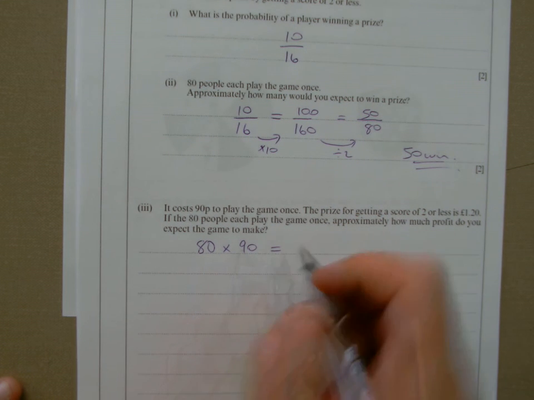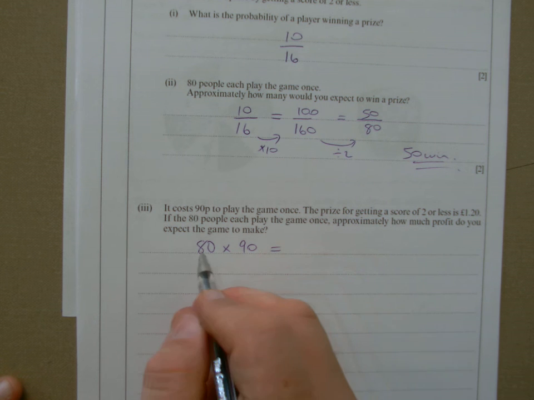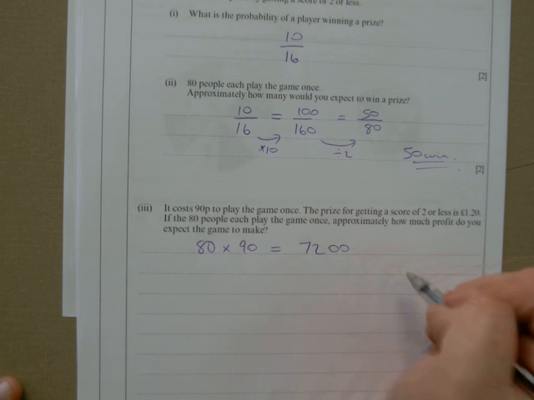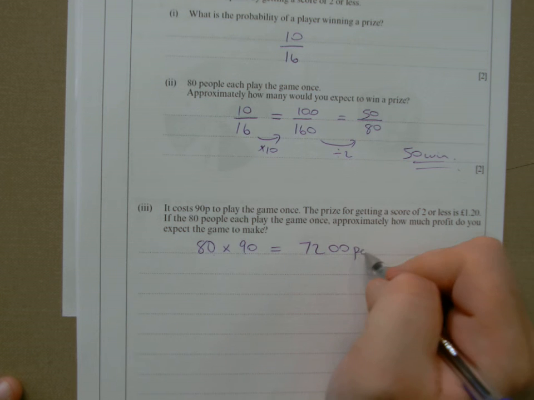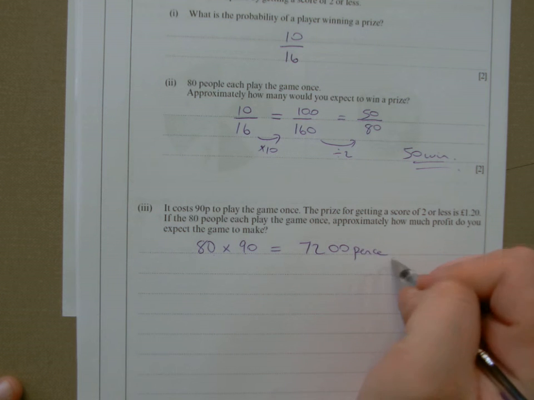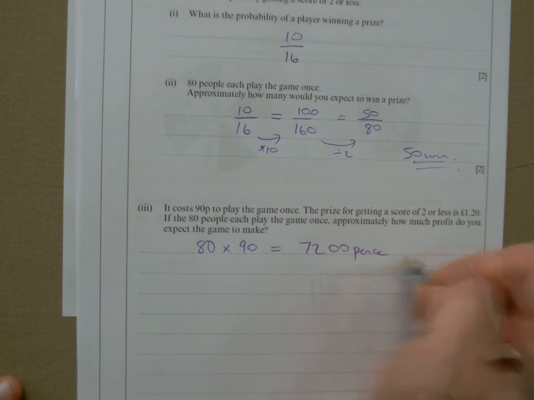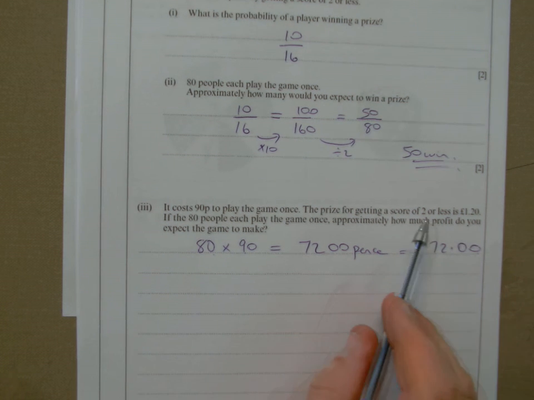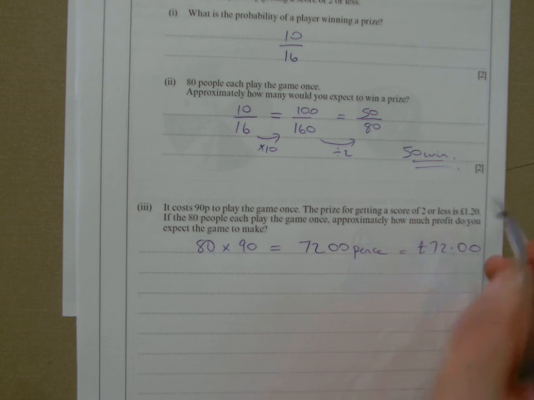So 8 times 9. This is easy to multiply because you just do 8 times 9, yeah? And 8 times 9 is 72, 2 zeros to add on. So that's 7,200 pence. And of course, to change that to pounds, you divide by 100, so that will be £72.